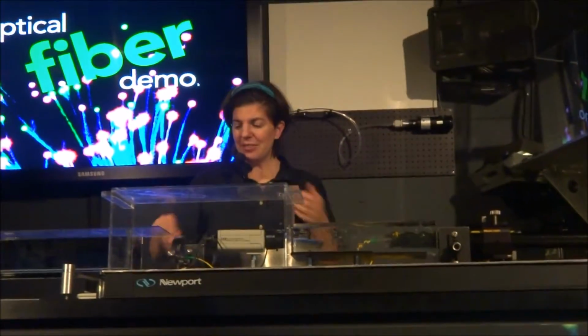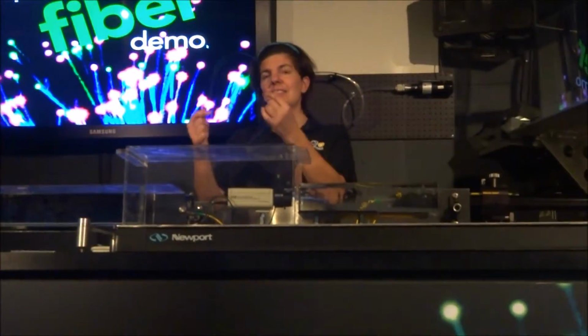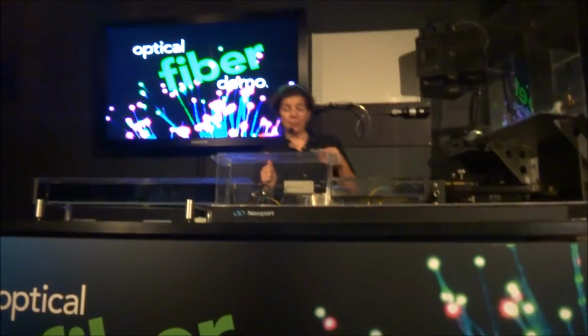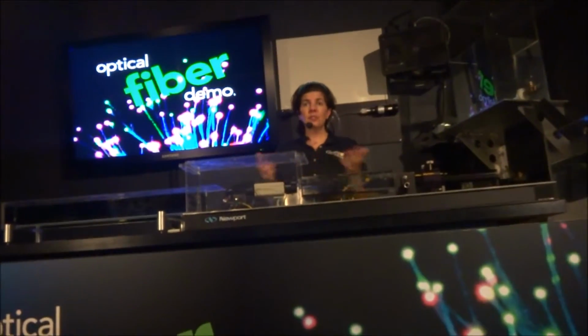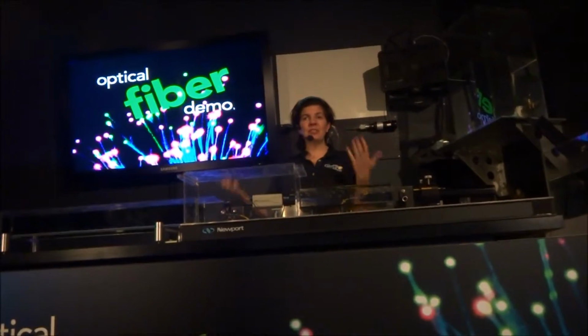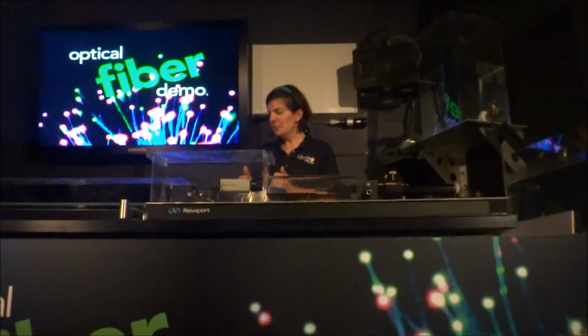Also, electricity is just really slow compared to light. So to handle the same amount of information as this thin thread of glass, it would take that entire 6-foot bundle of copper wire on the wall over there to do the same job. So just in sheer mass, you can see what a great advantage this is.